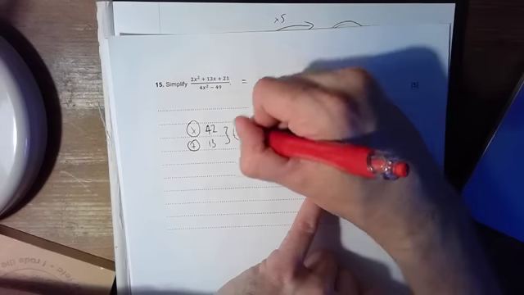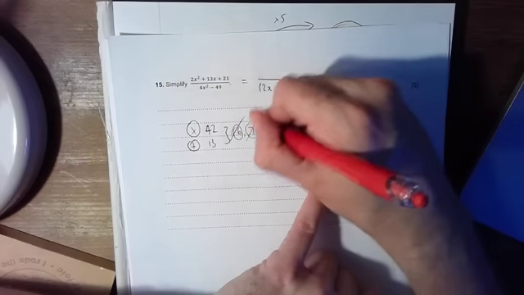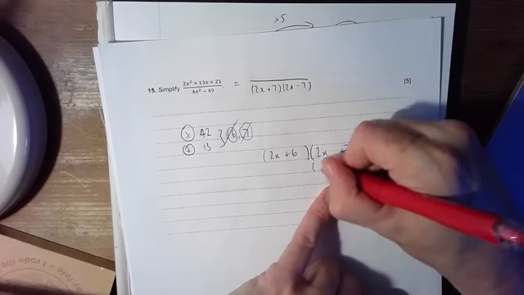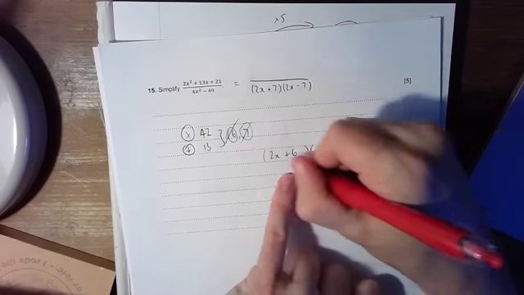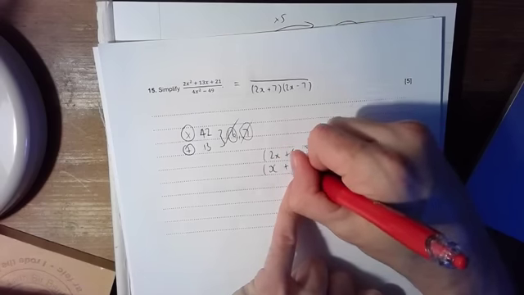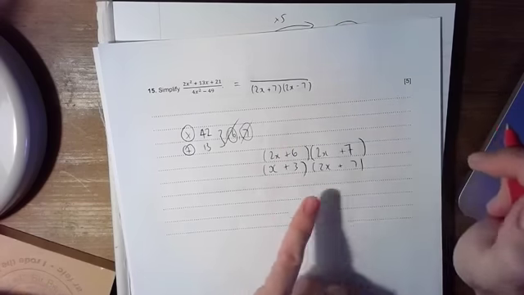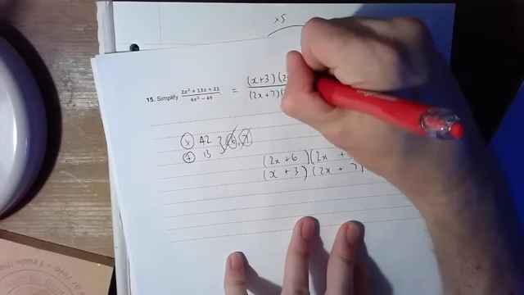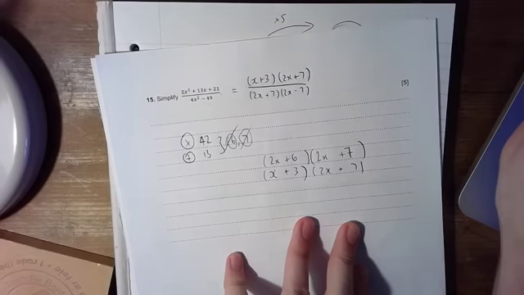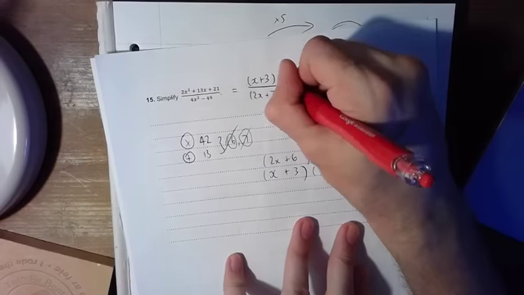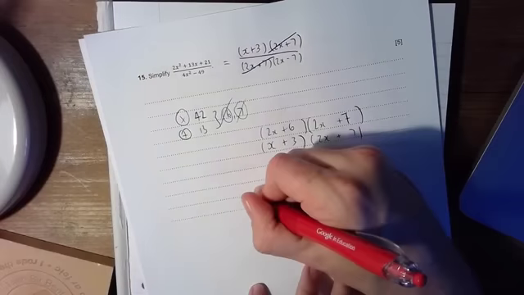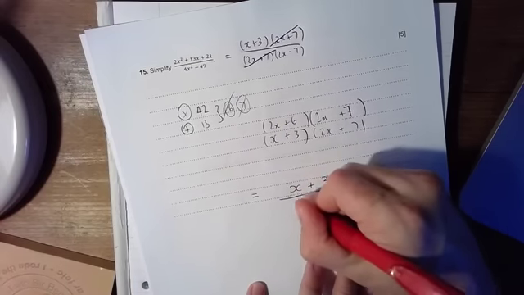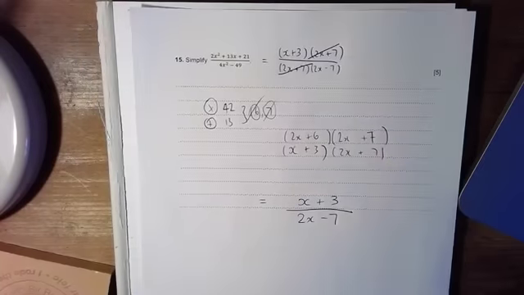Plus 6 goes in one, and then plus 7 will go in the other. Now obviously there's no number that goes into 2 and 7, so that remains as 2x plus 7, and this one would become x plus 3. If you use my method, you must cancel down. So on the top here, I've got x plus 3 and then 2x plus 7. Okay, now I can see there's something on the top and on the bottom because they're times them together. I can cancel down, which would give me a total final answer of x plus 3 over 2x minus 7.